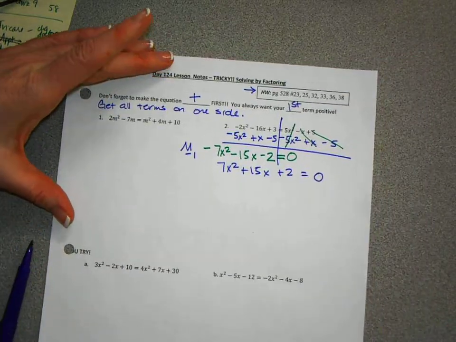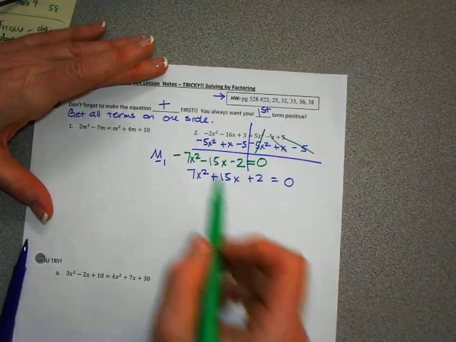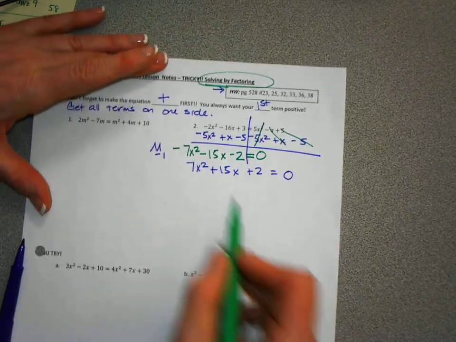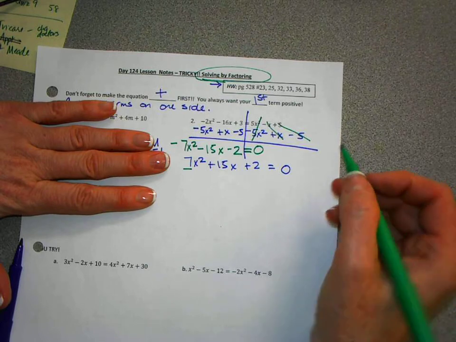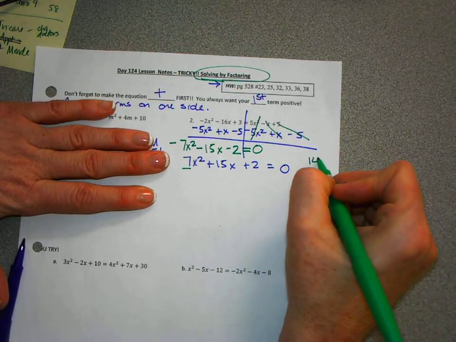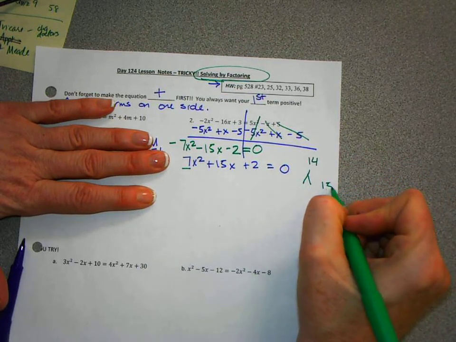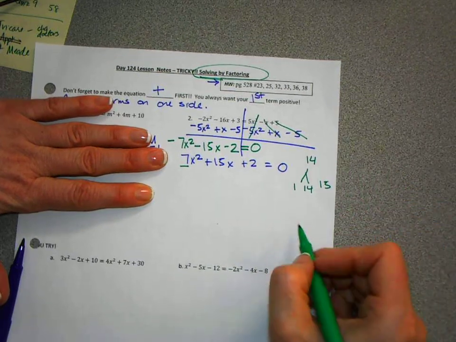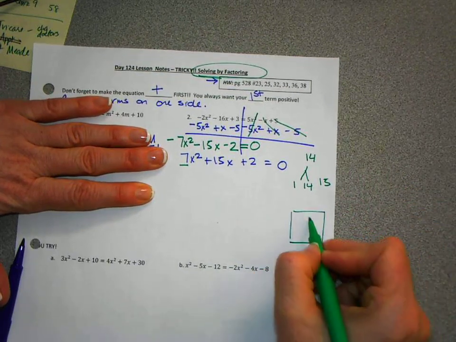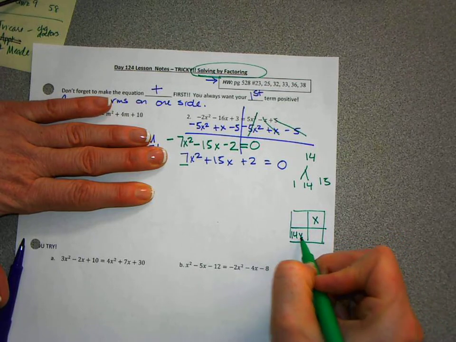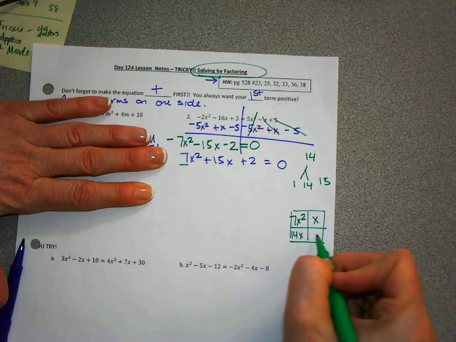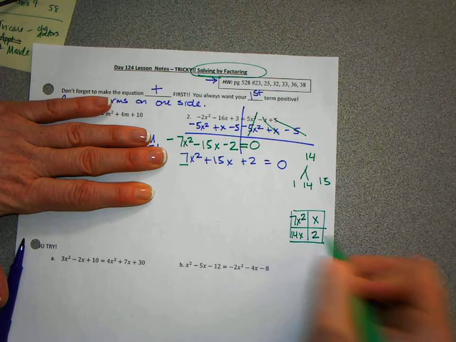What are we doing? We're solving by factoring. It's a trinomial, a is greater than 1. So, magic box. What multiplies to 14 and adds to 15? 14 will do that. So we make our box. We put 1x and 14x in there. Then we put 7x squared, ax squared, and c down here, 2.